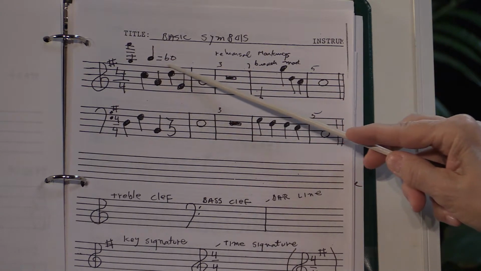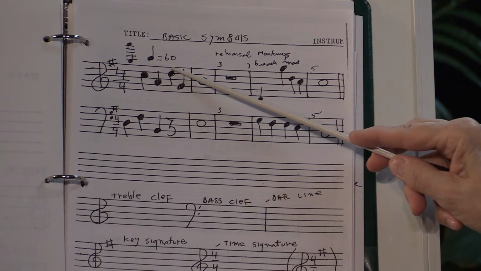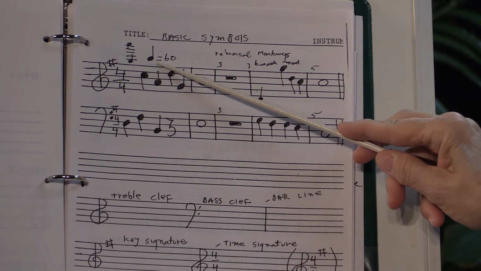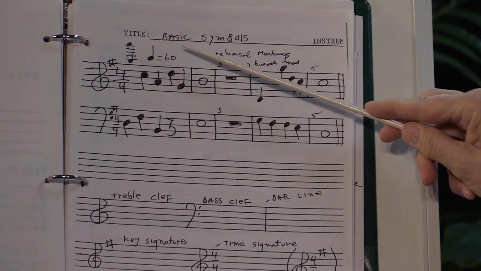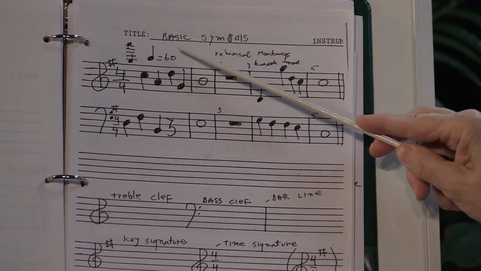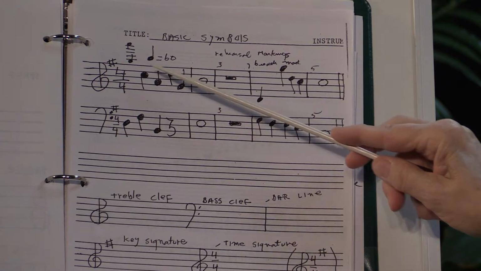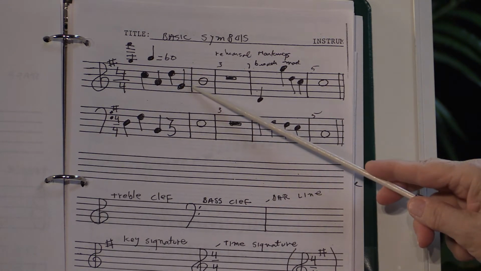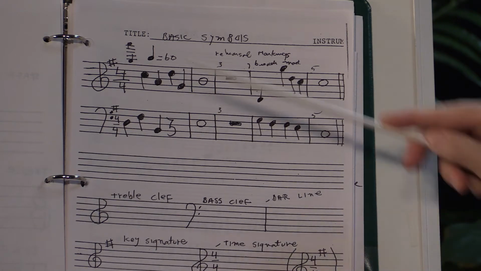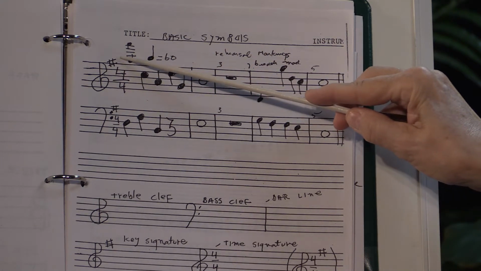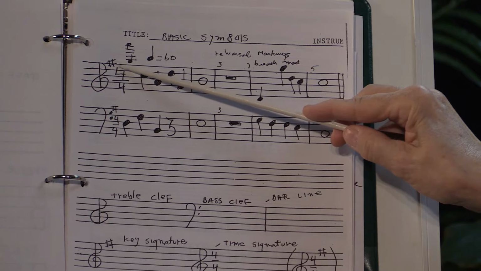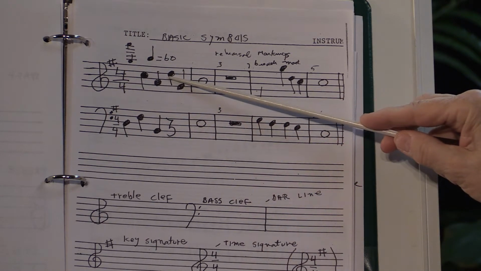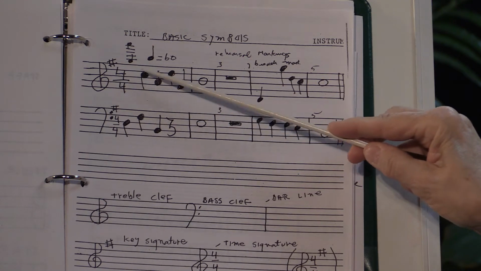And then you see this little symbol, the metronome marking, as it's called, MM. This is a quarter note, and the tempo is 60 beats per minute. And if you use a metronome, you can get a sense of that. That's kind of medium fast, but not too fast. So your key signature, it's in the key of G, you have 1 sharp. The time signature is 4 beats to a measure, and a quarter note gets 1 beat.